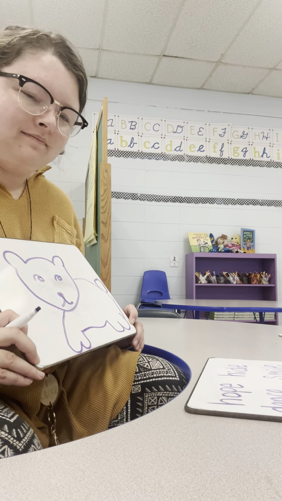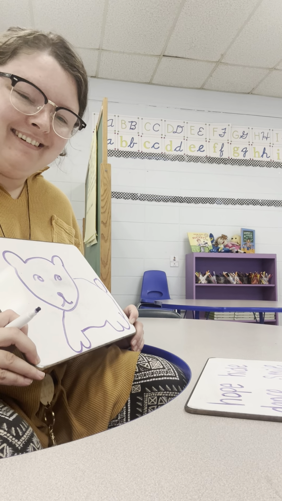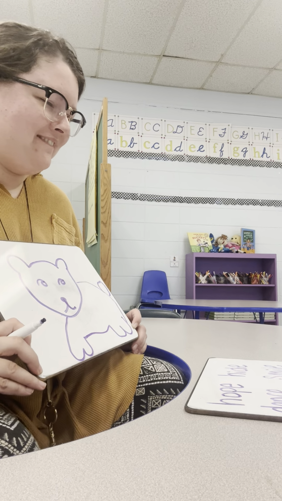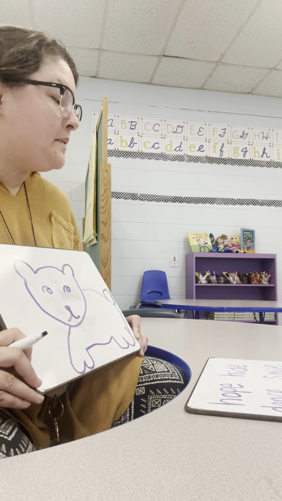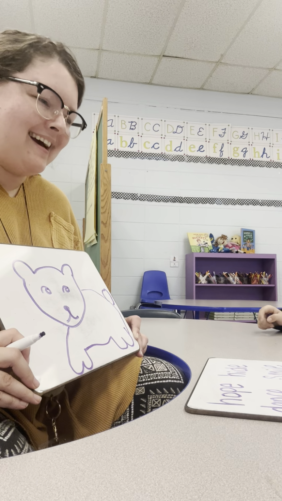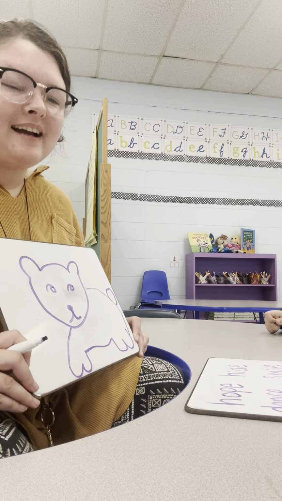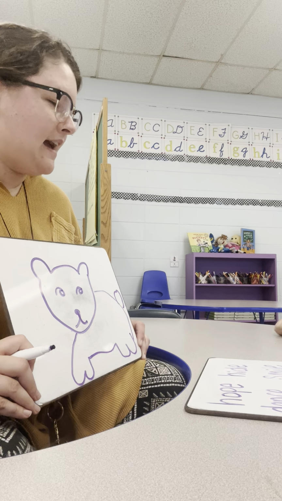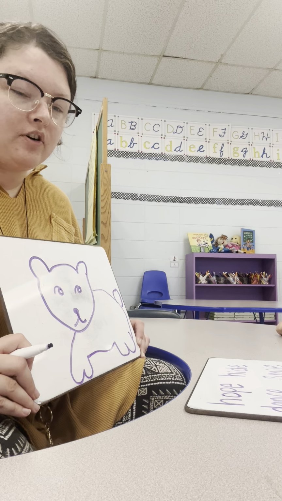Oh, uh-oh. I can't forget that. What do we always start a sentence with? A capital I. Yeah. We have to have capital I's, and we want to have capital letters at the beginnings of our sentences.